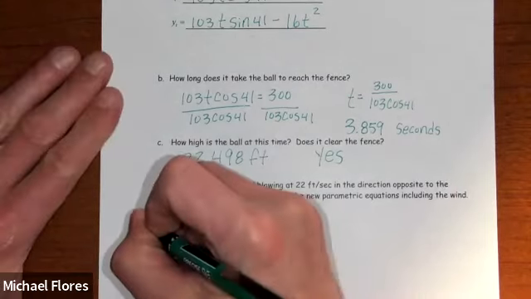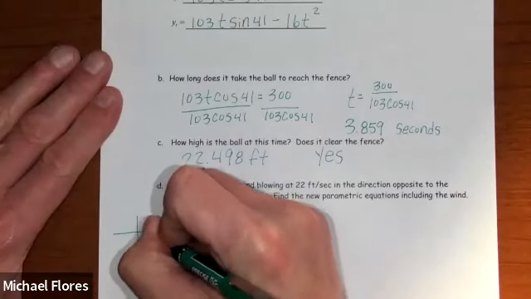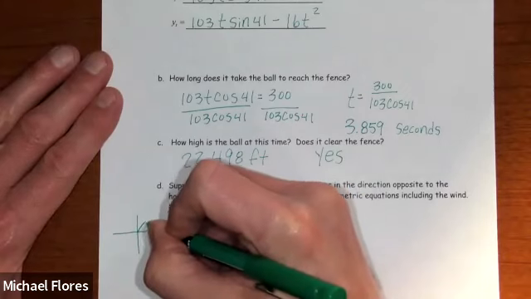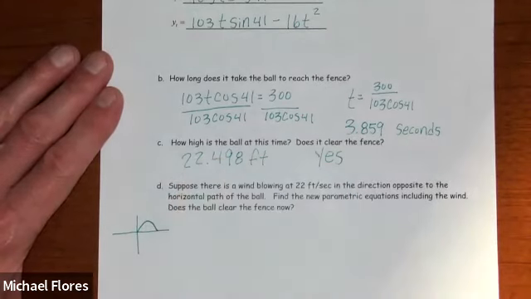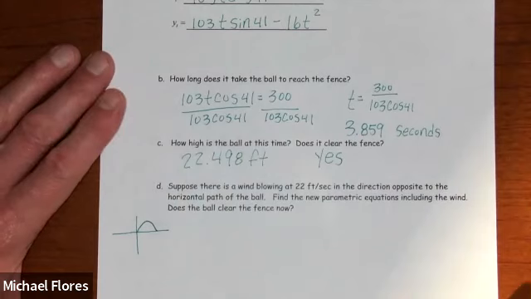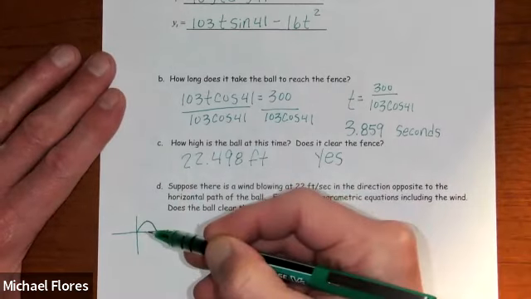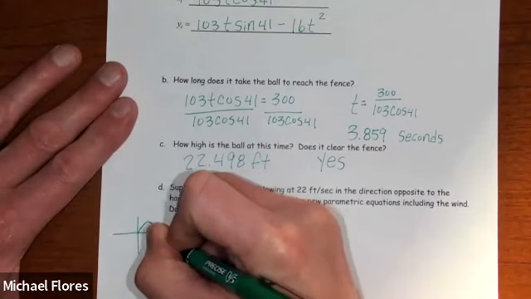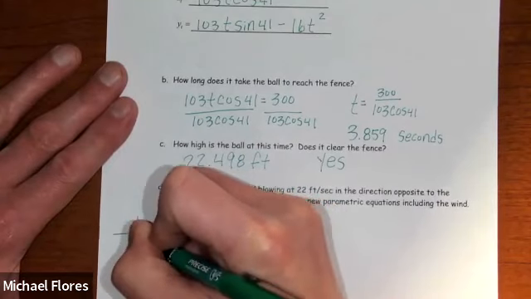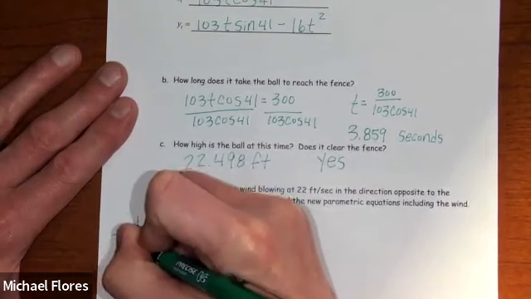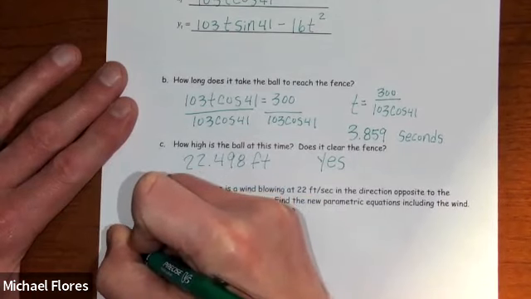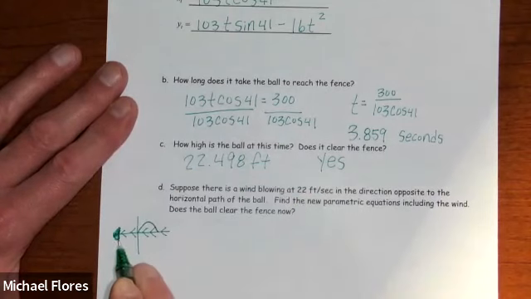Let me draw you a quick diagram. Here I have a coordinate plane. We're going to hit the ball this direction, and then it hits the ground. Now, the wind is blowing in the opposite direction of the horizontal path of the ball. So the wind is blowing this direction here. So what we have is a terminal ray here.